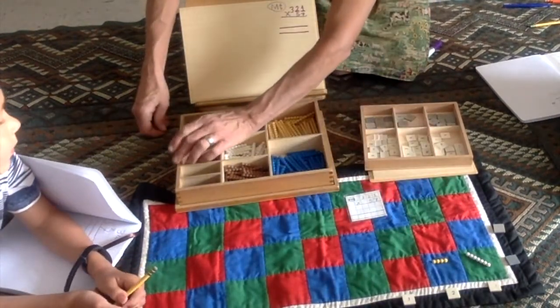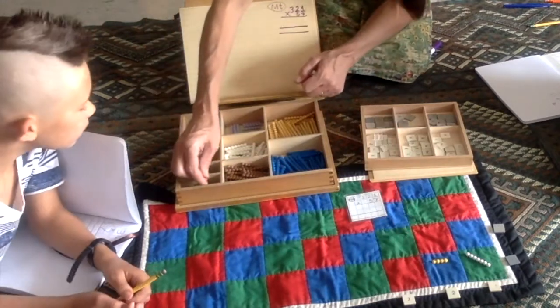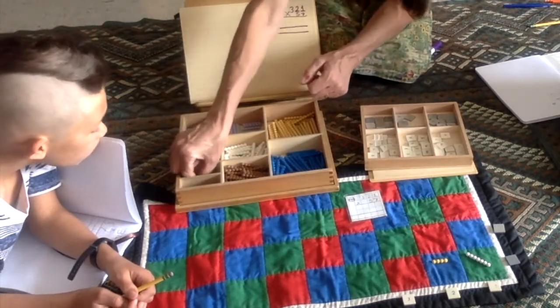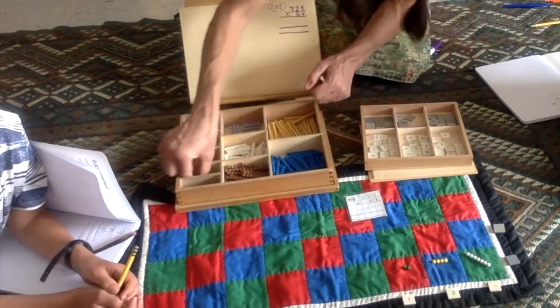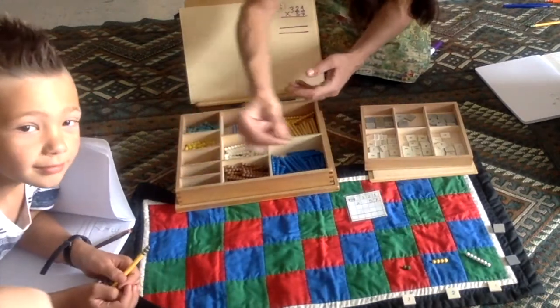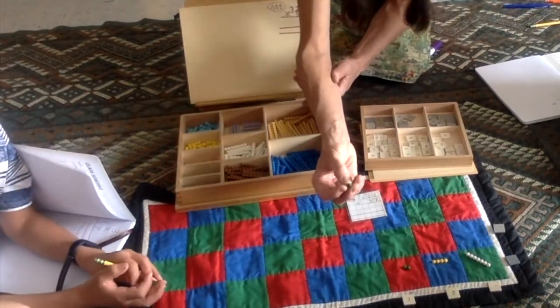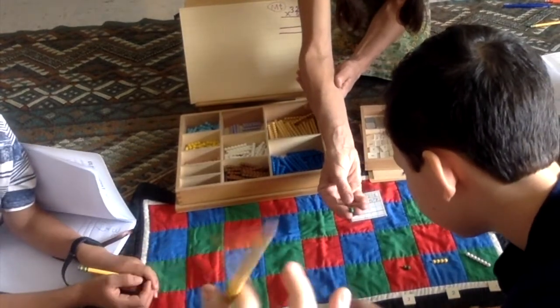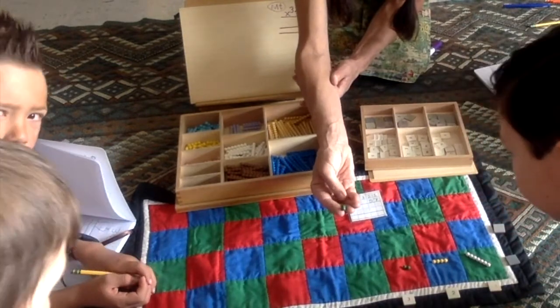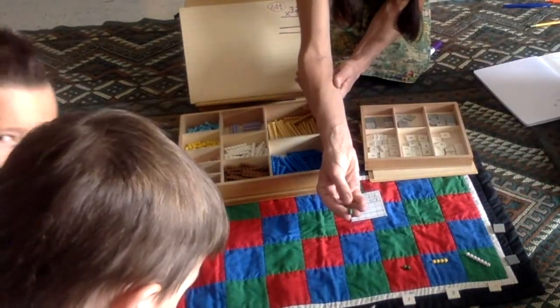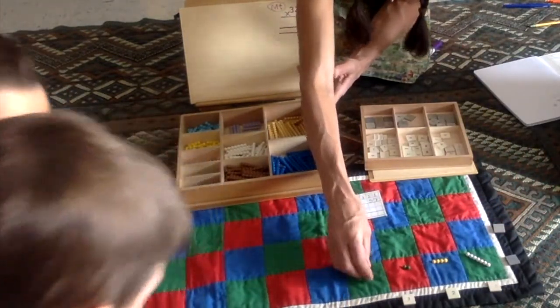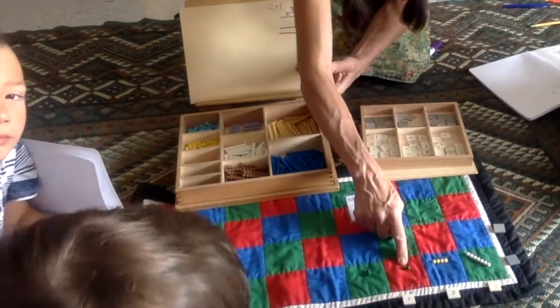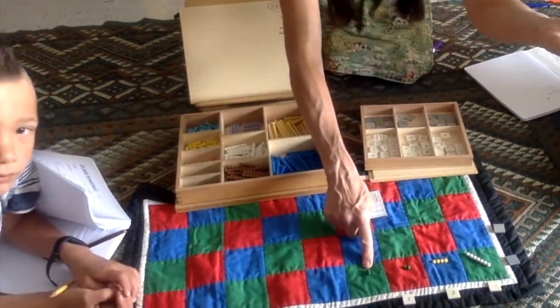So we have to make 22 hundreds. 22 has 2 units of hundreds and 2 tens of hundreds. Where are those going to go? What's a ten of hundreds? Xavier, what's a ten of hundreds? A 1,000. So there's 22, right? 2 units of hundreds and 2 tens of hundreds.